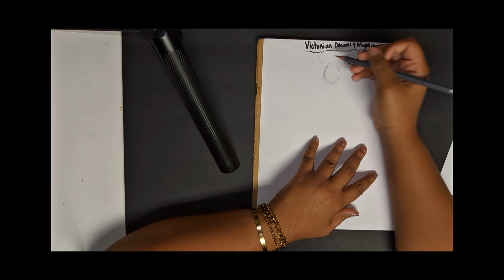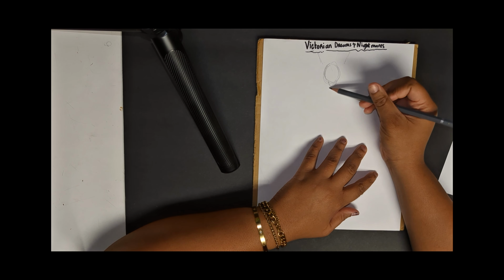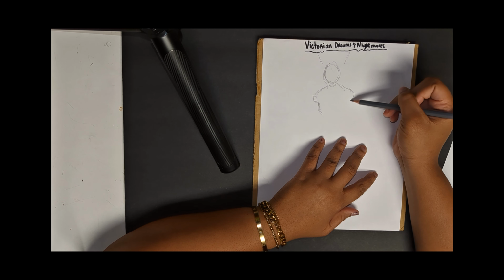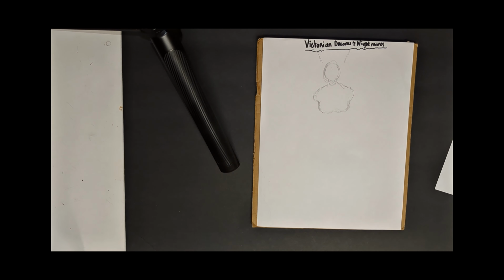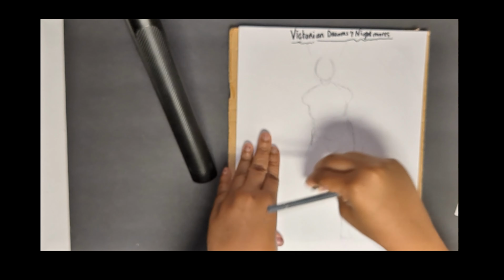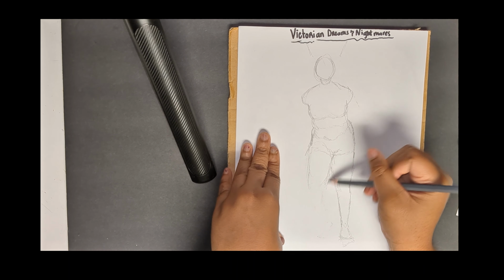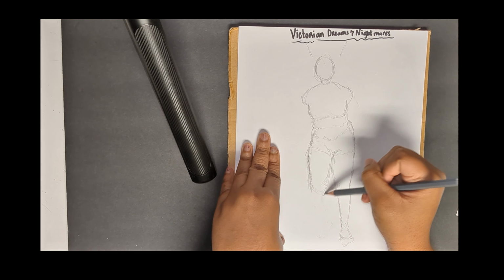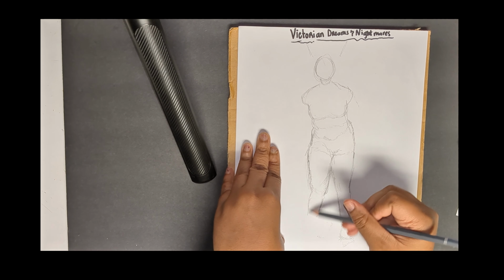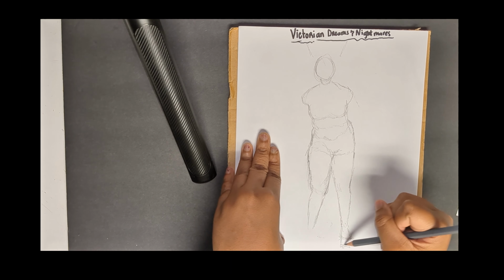So for me here, I'm actually sketching the mannequin, so to speak, the model, so that I can have like a template, so that whenever I do create the designs, I can just trace this template for this body type, and then we can go from there.